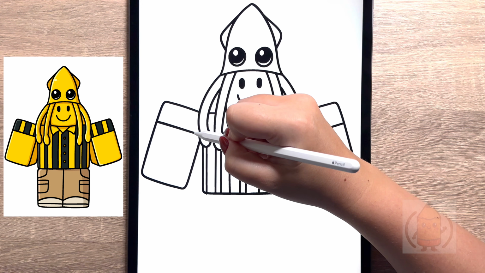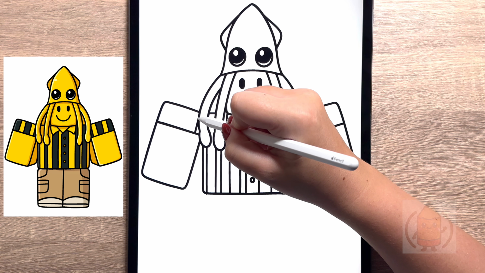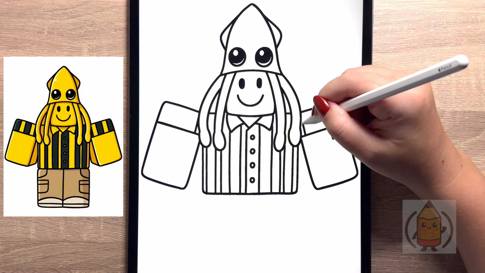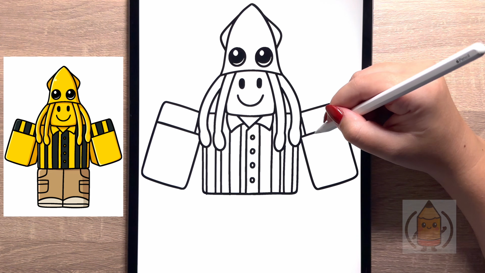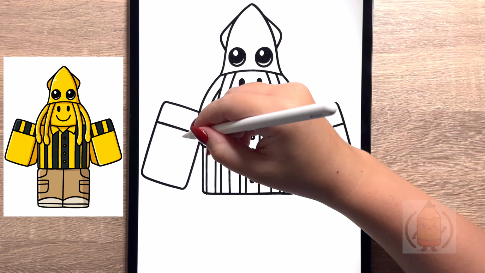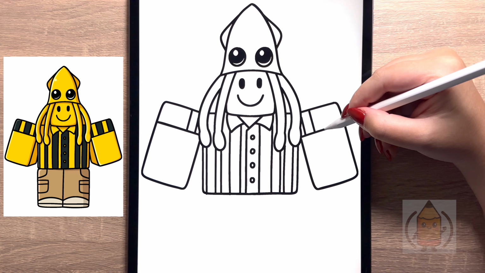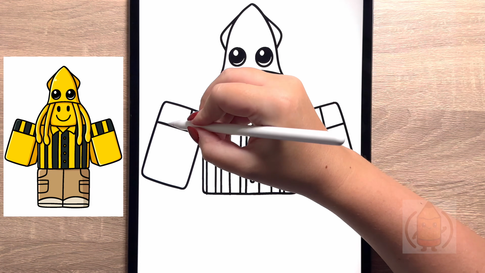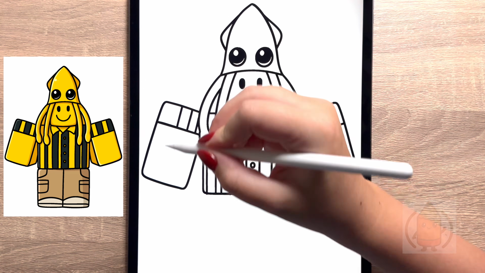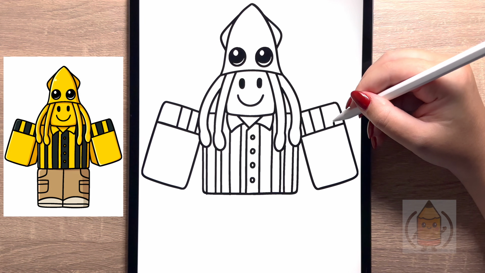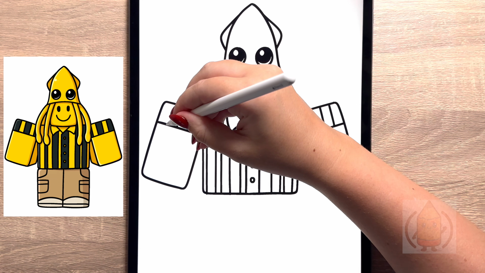Now let's continue those stripes as we come through. So we're going to draw in a diagonal line coming up. We're going to step over, replicating that. Let's move across again, bringing that through towards the top. And then again, one more time, bringing that out and through.